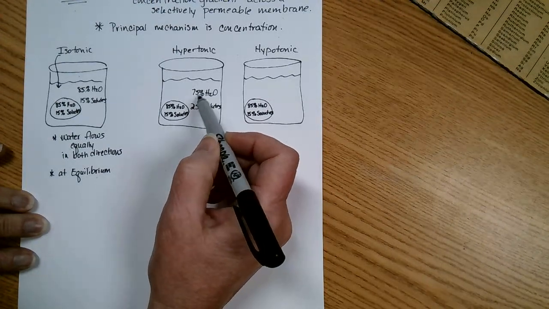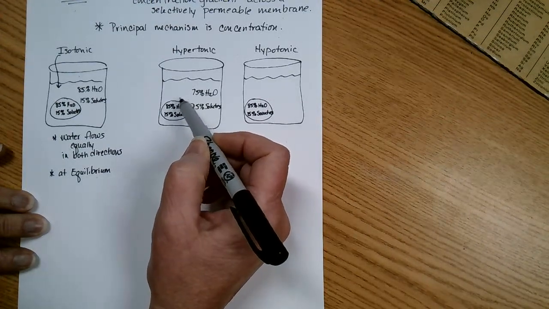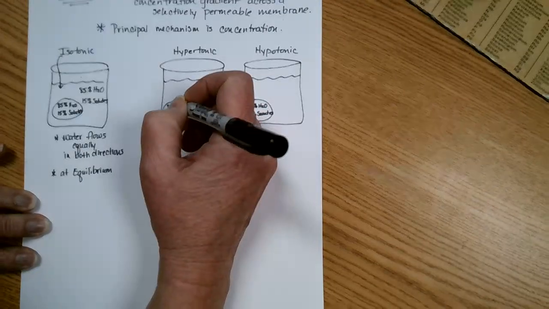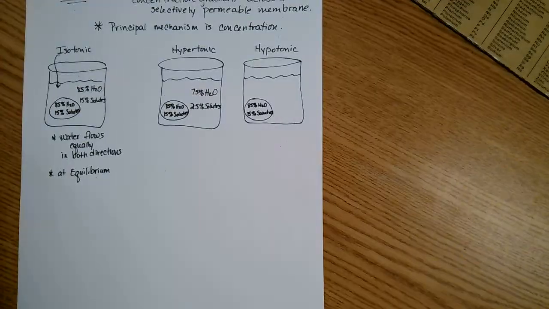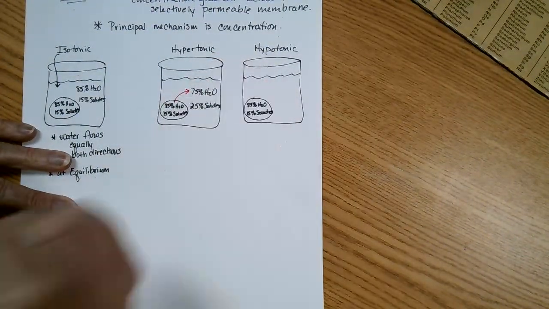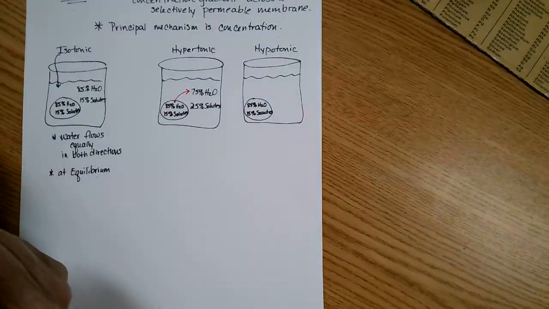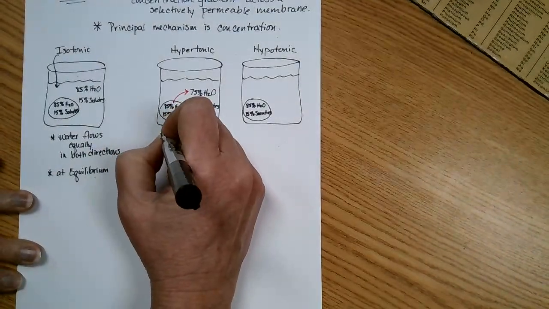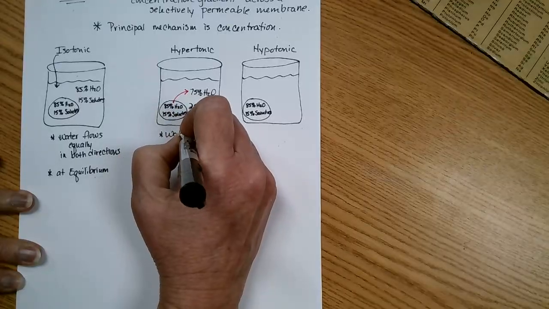So if we're looking at which way the water is going to flow, well, 85% inside, 75% on the outside, it's definitely going to flow. And let me get a different color here to highlight. Okay, it's definitely going to flow out of the cell. So water flows out.